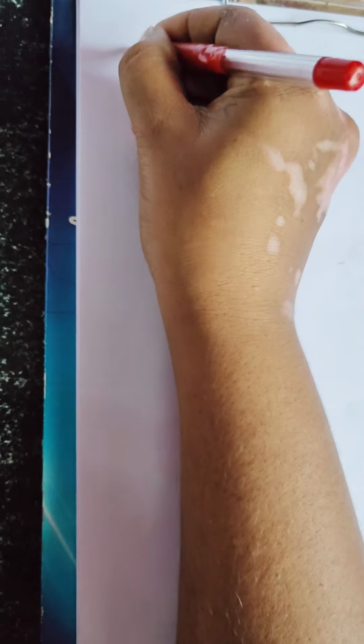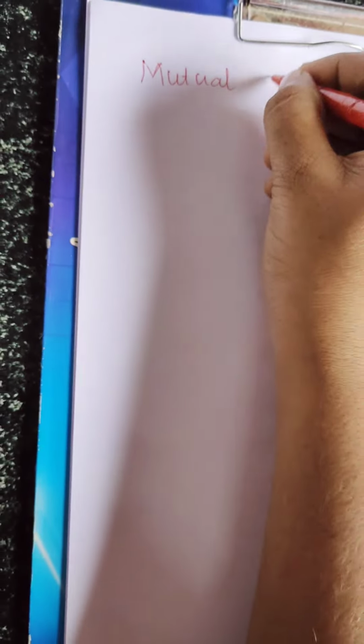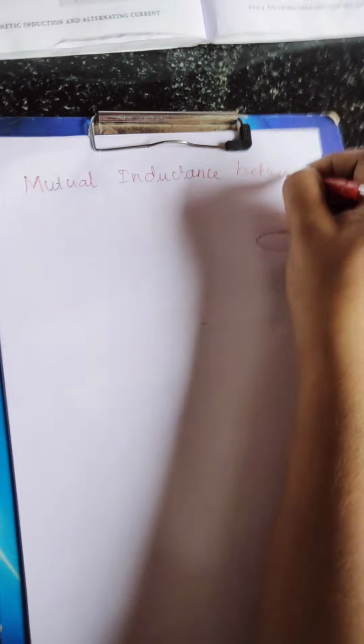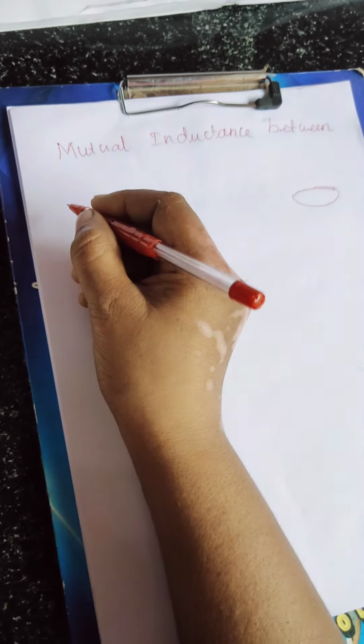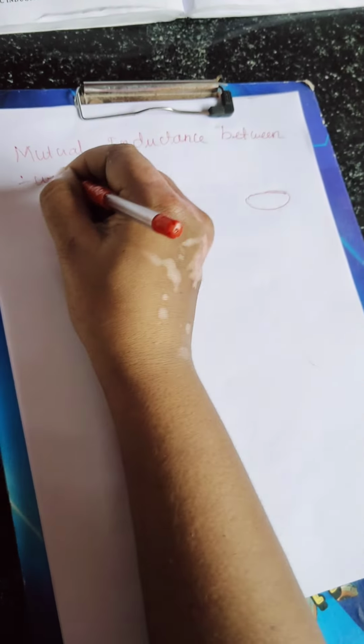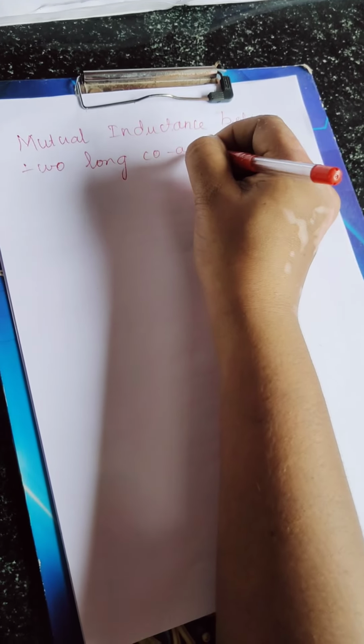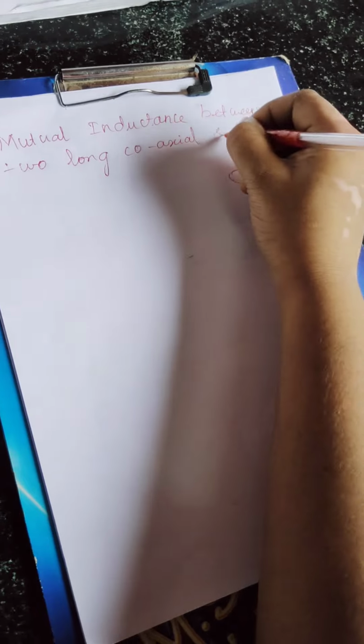Okay, so today we will see the mutual inductance between two long coaxial solenoids.